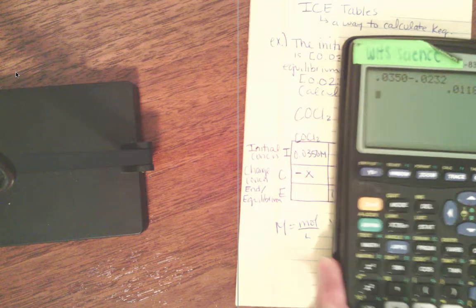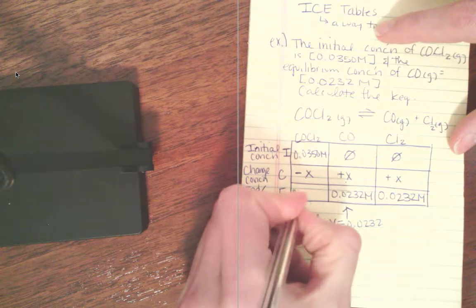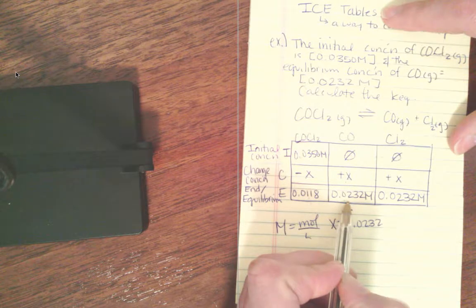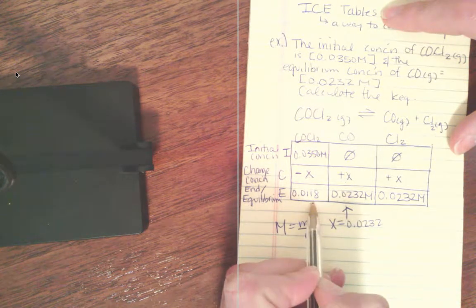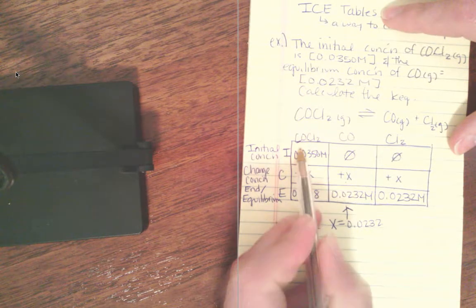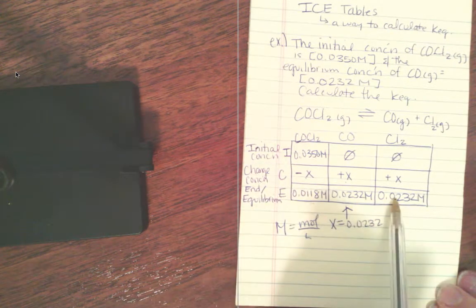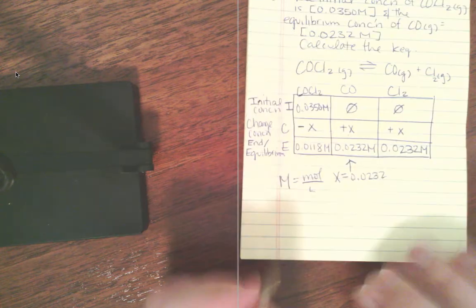I get 0.0118. Again, I just took the initial minus what X equals, minus X, and that equals my ending equilibrium concentration of my reactant. So now that I have all of these three values, I can set up a KEQ equation.